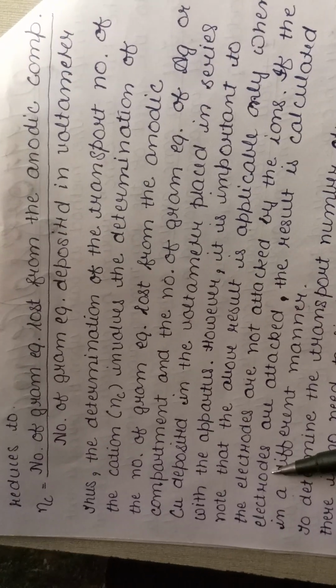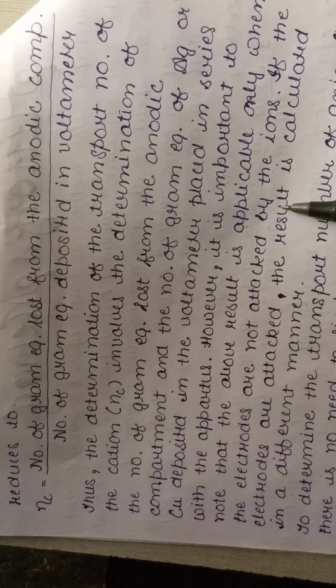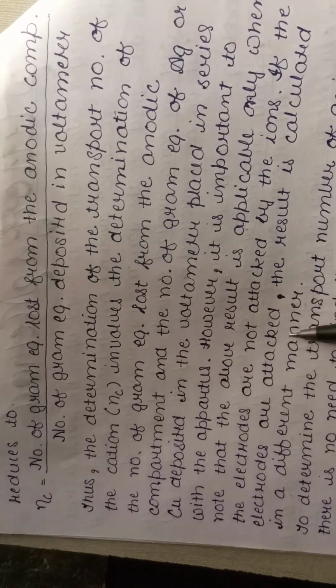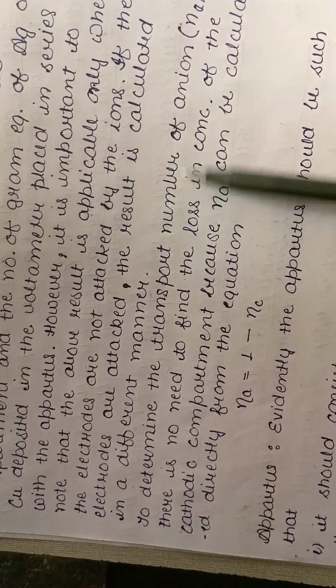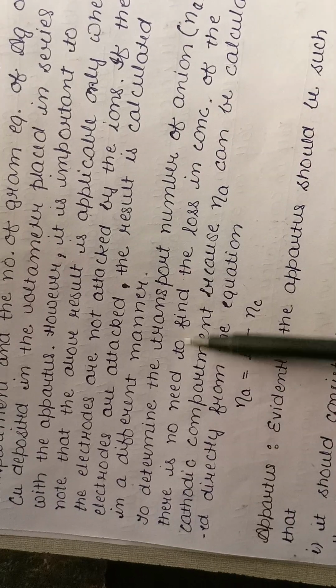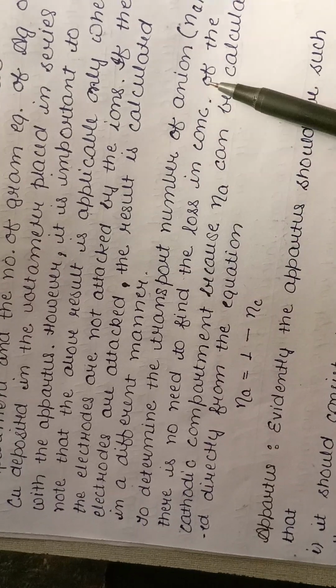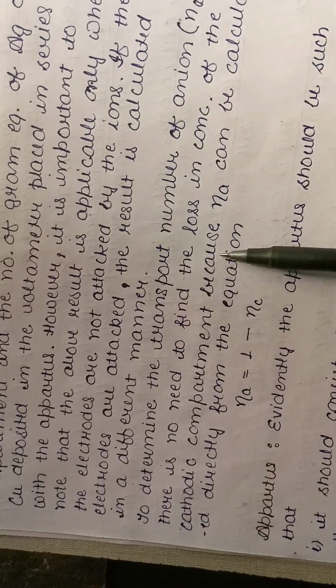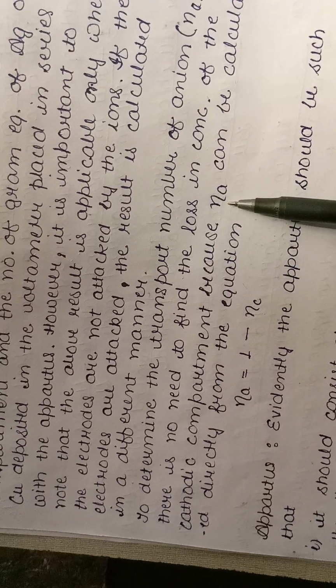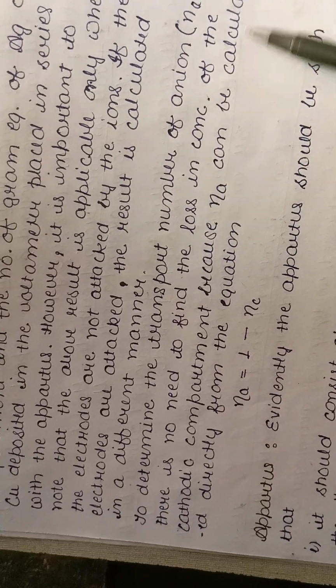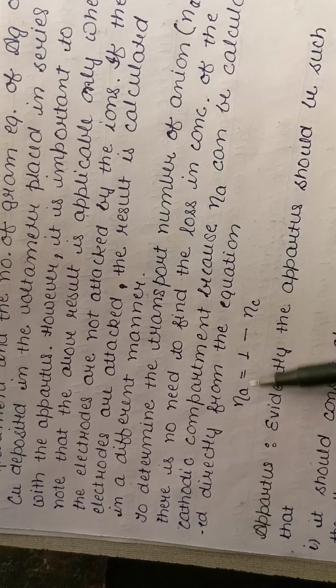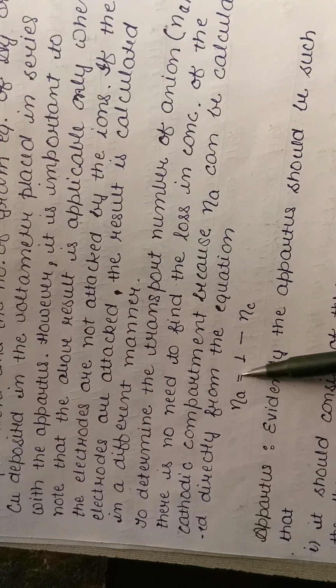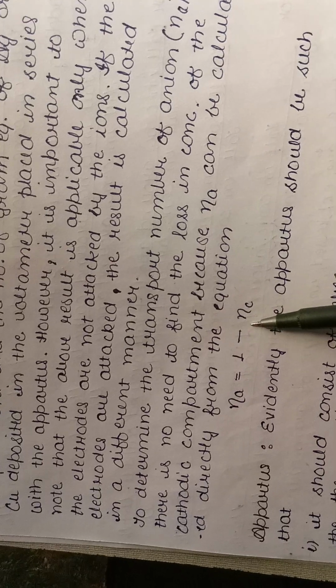If the electrodes are attacked, the result is calculated in a different manner. To determine the transport number of anion, there is no need to find the loss in concentration of the cathodic compartment, because the transport number of anion can be calculated directly from the equation: transport number of anion is equal to 1 minus transport number of cation.